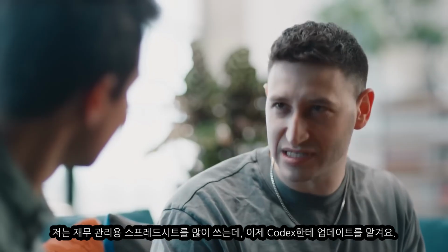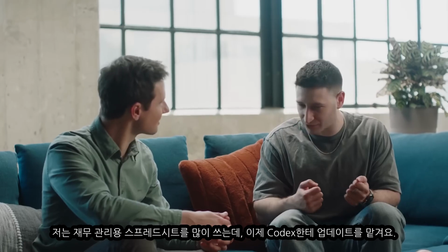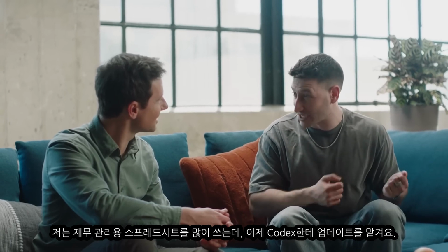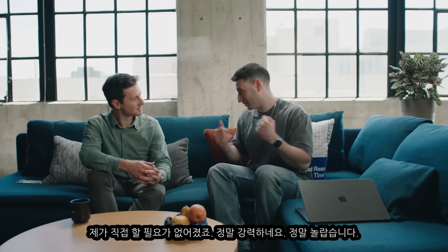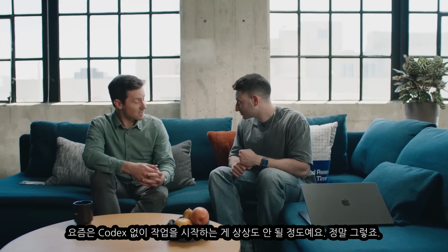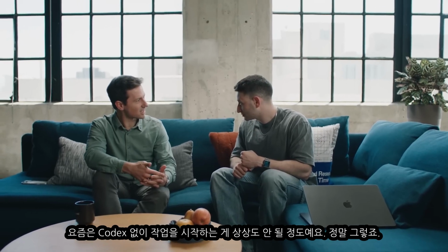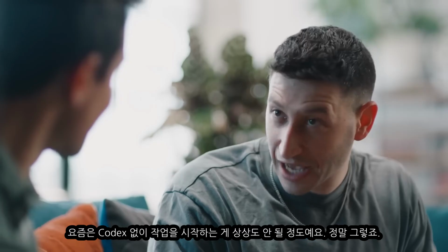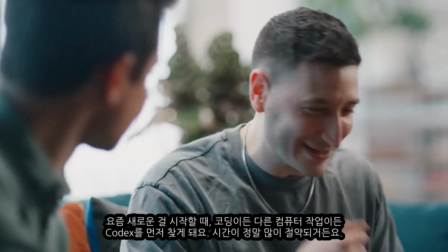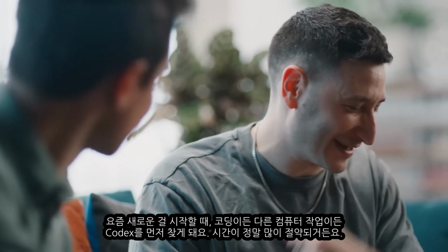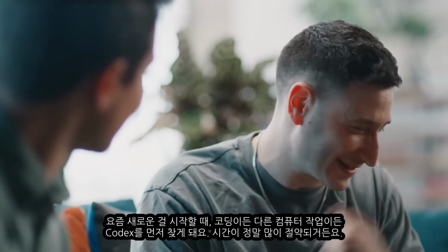Yeah. I have all these spreadsheets that I use for financial tracking, and now I actually ask Codex to update them for me, and I don't have to do it myself anymore. Super, super powerful. That's incredible. I mean, it's hard to even imagine these days starting a task without Codex. Yeah, that's so true. Nowadays when I want to start something new, whether it's programming or even something else on my computer, I want to turn to Codex first because it saves me so much time.